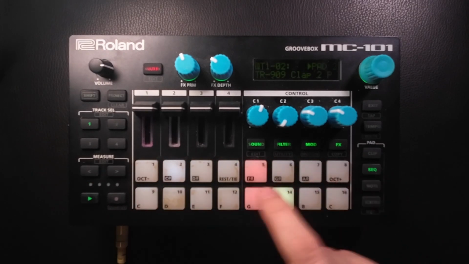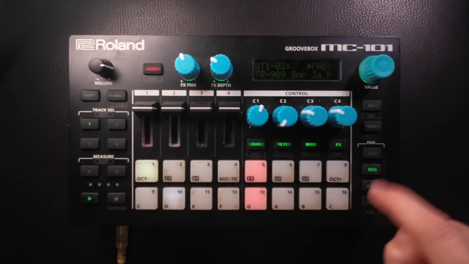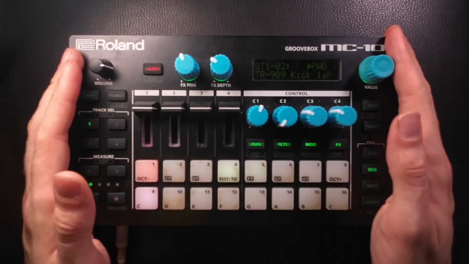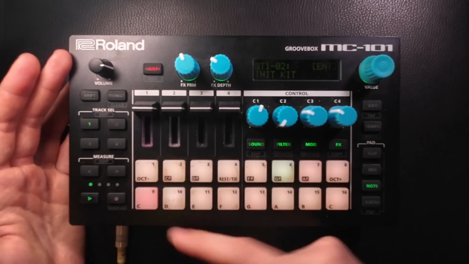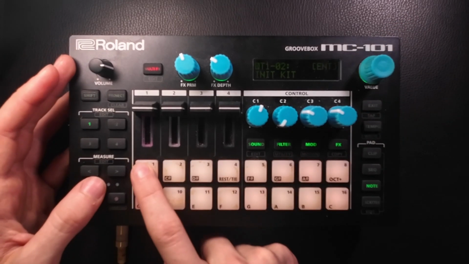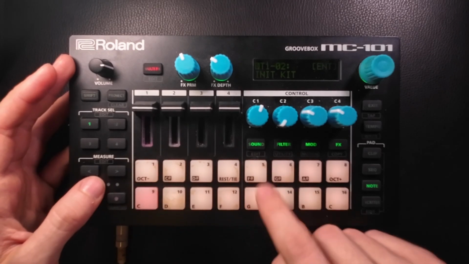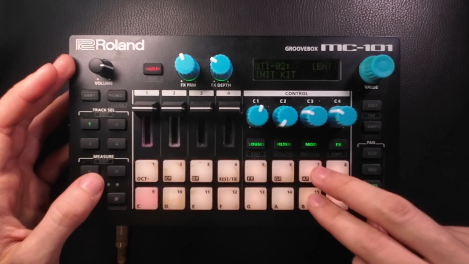Oh, I got a clap, sorry, I don't want a clap. Let's take the snare. Okay, so this is your house beat with the kick on the 1 and on the 3, and your snares on the 2 and 4, and hi-hats in between.